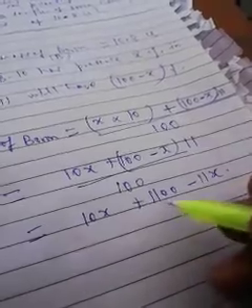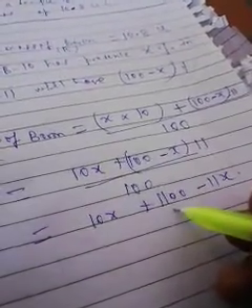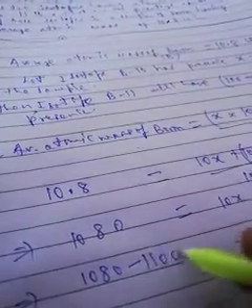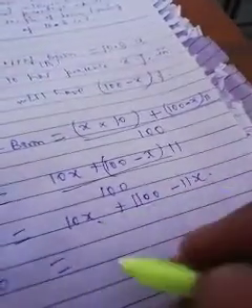We bring this 1100 to this side: 10x minus 11x.